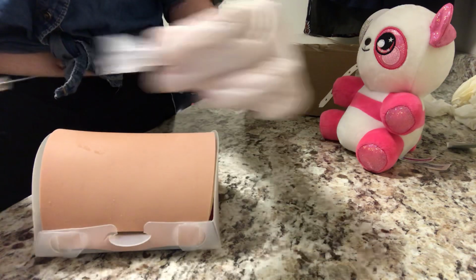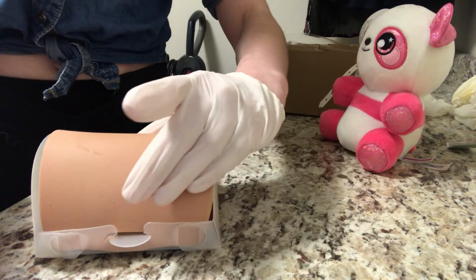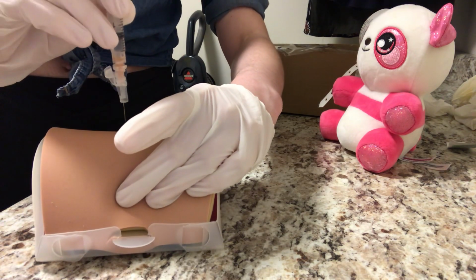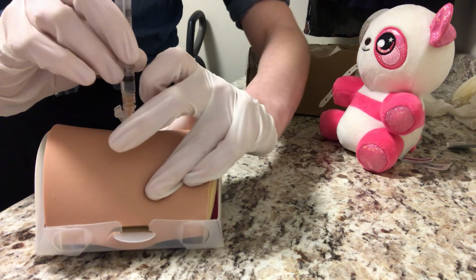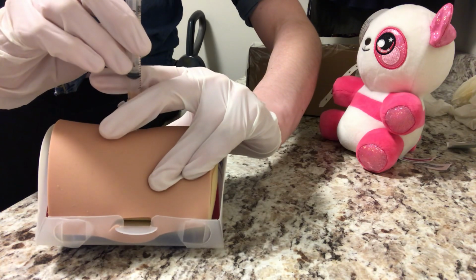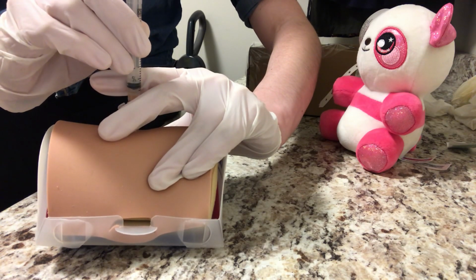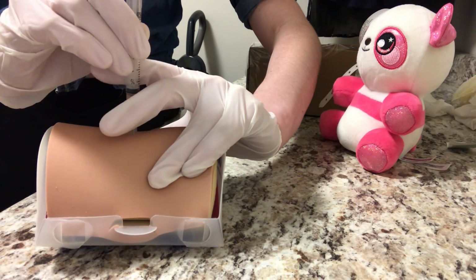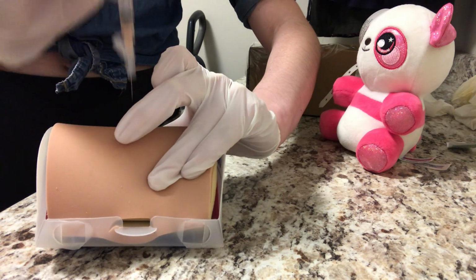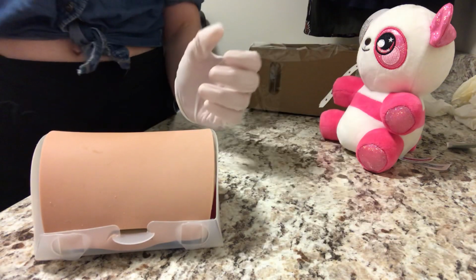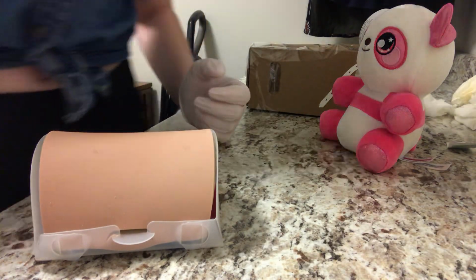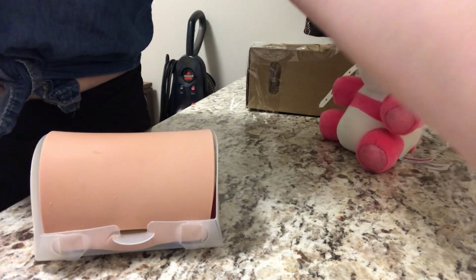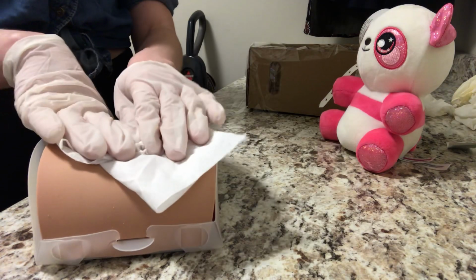So I'm going to safely uncap. I'm going to pinch the area. I'm going to go in like a dart. I'm going to stabilize without letting go of my pinch. I'm going to inject. And now I'm going to wait a few seconds. I'm going to remove my stabilization, remove the needle, remove the pinch, and I'm going to activate my safety and throw it in the sharps. And then I give my patient a cotton swab to press against the area.